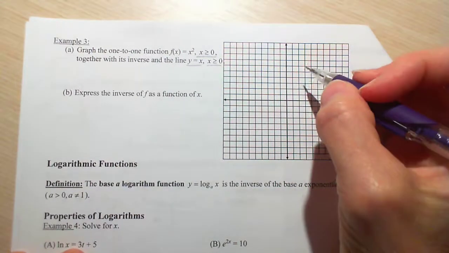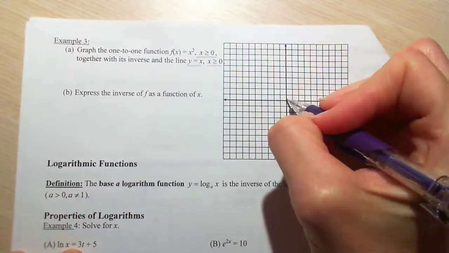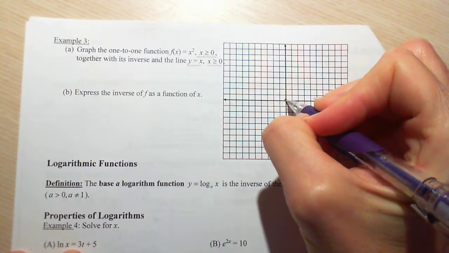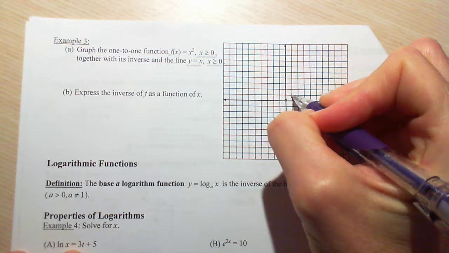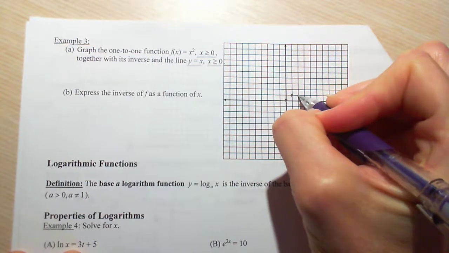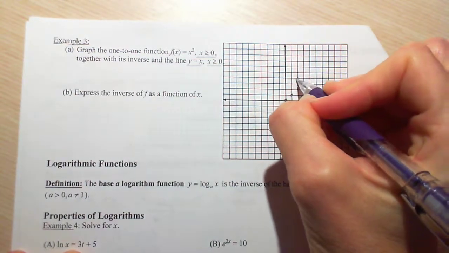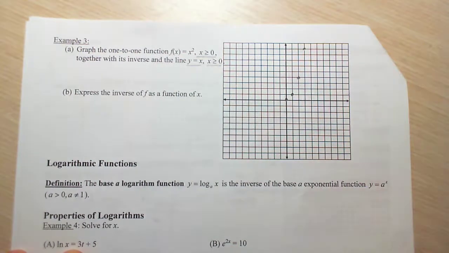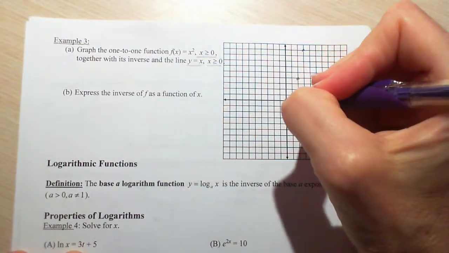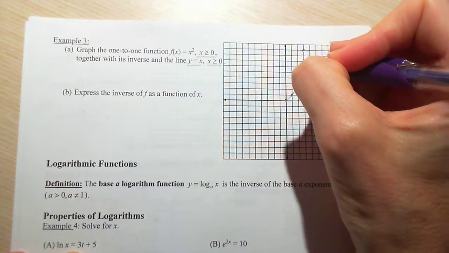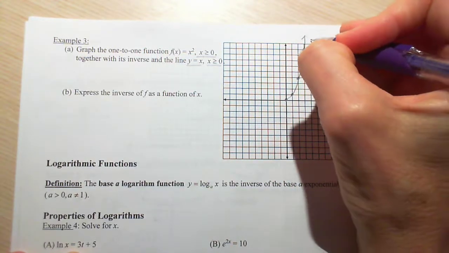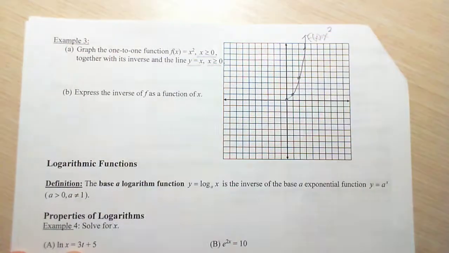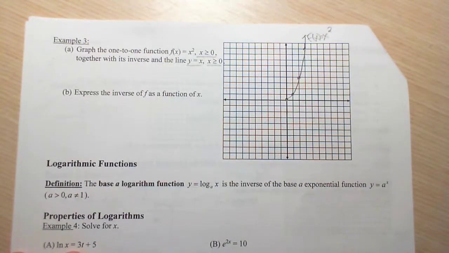Okay, so y equals x squared. When x is 0, y is 0. When x is 1, y is 1. When x is 2, y is 4. When x is 3, y is 9. So this is for only positive x's. This is f of x equals x squared. Should be very, very familiar with that function.